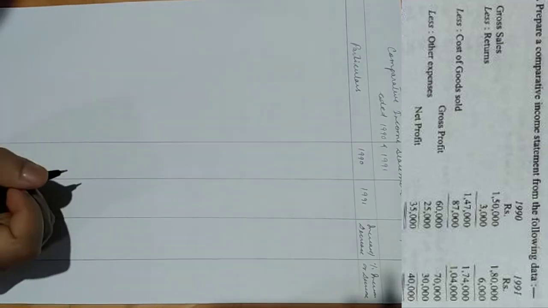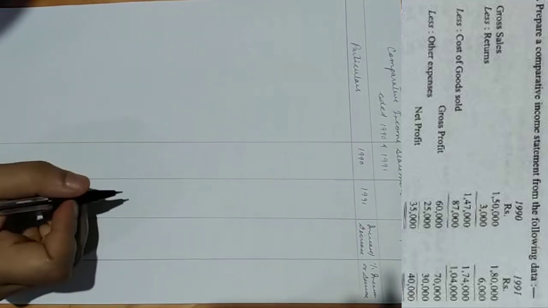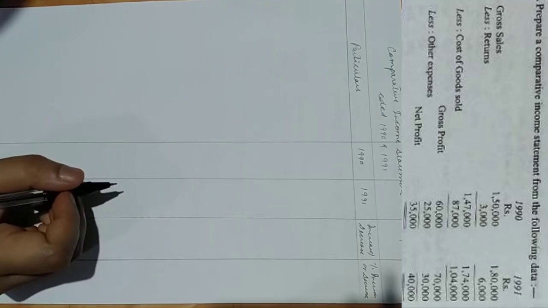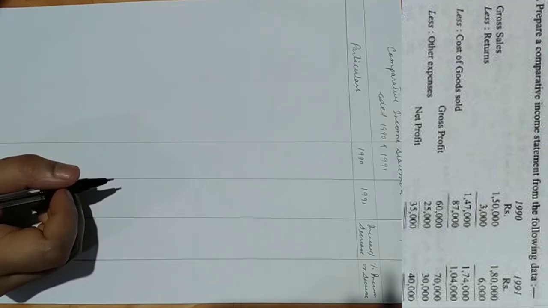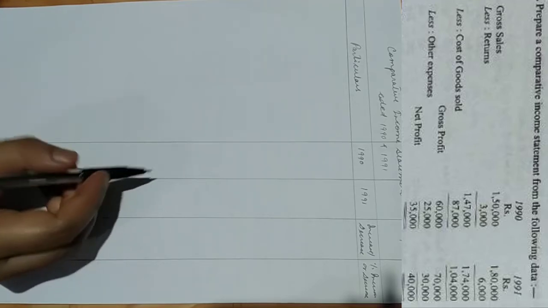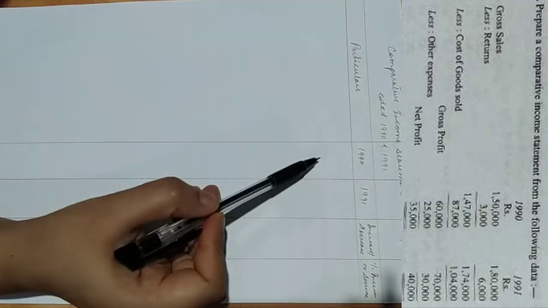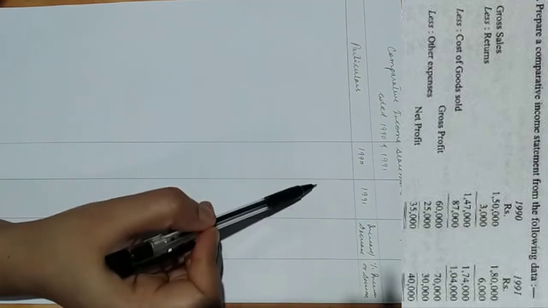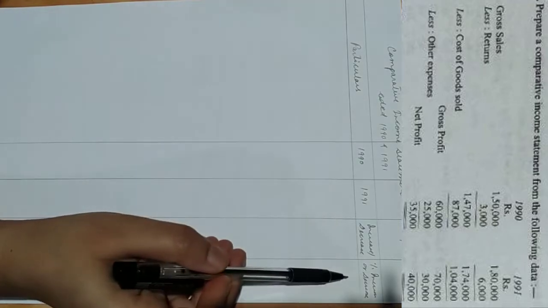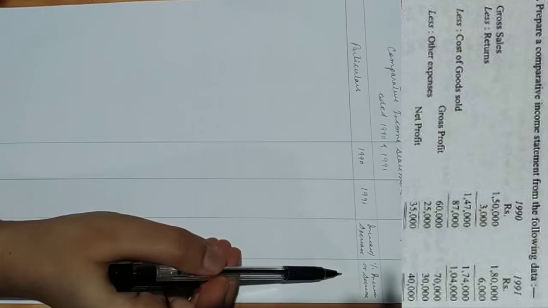Hello everyone. Yesterday we saw how to create a comparative balance sheet, right? So today we are going to see the comparative income statement. Preparing an income statement is the same as the balance sheet. That is, you will have your particulars column, your two years columns, an increase or decrease column, and the percentage increase or decrease column, right?